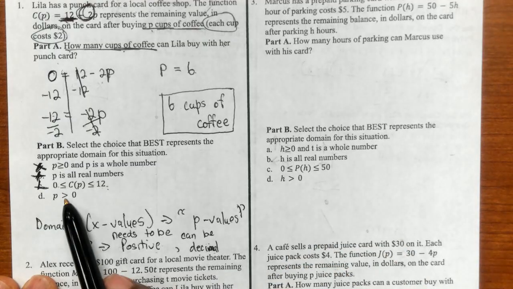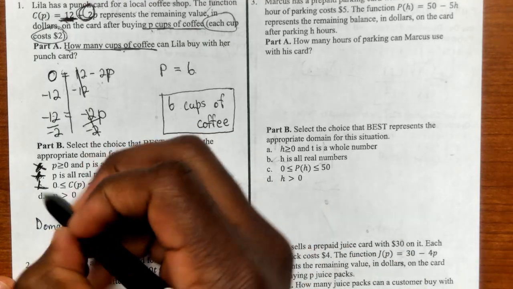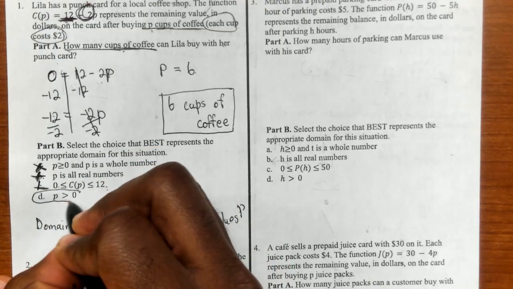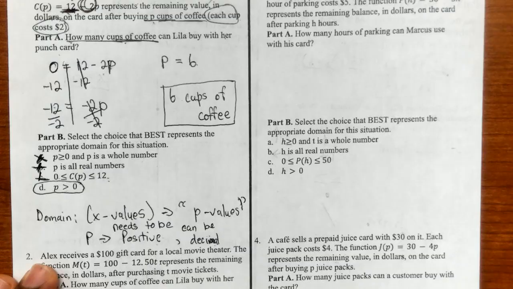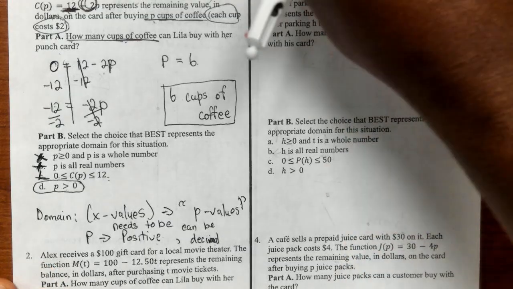Alright, and in this case we're not doing any restrictions saying that we can't have decimals. So this would be the result. Okay, so again guys, just like that. Alright, so let's try the next one right below.